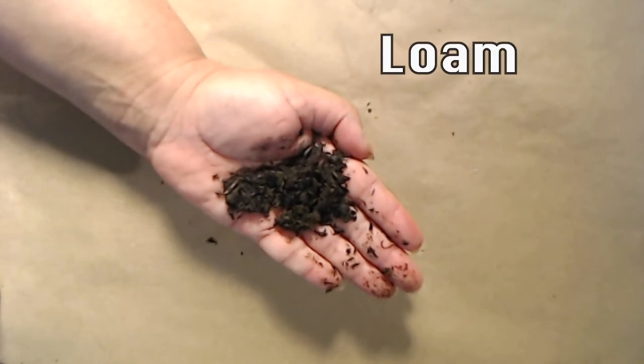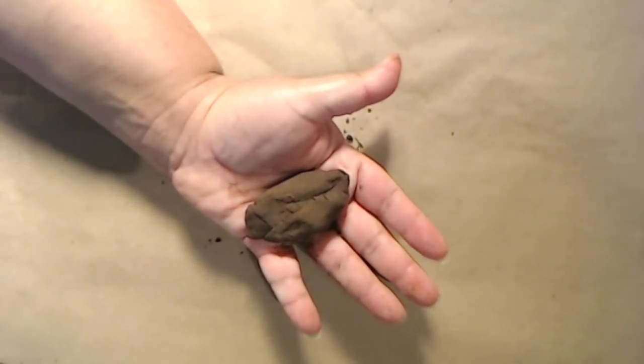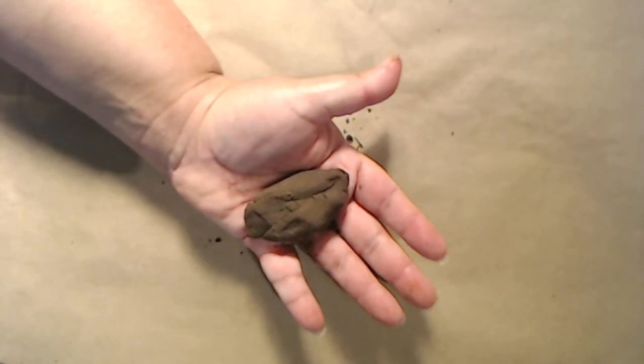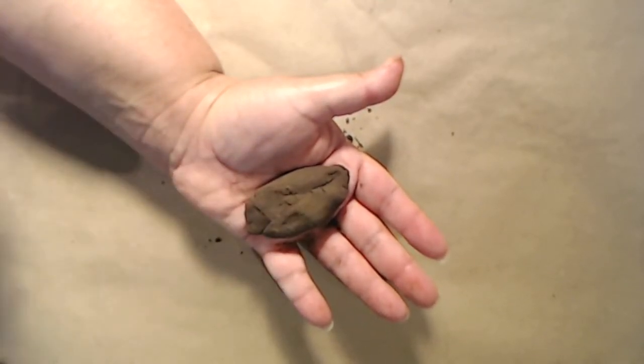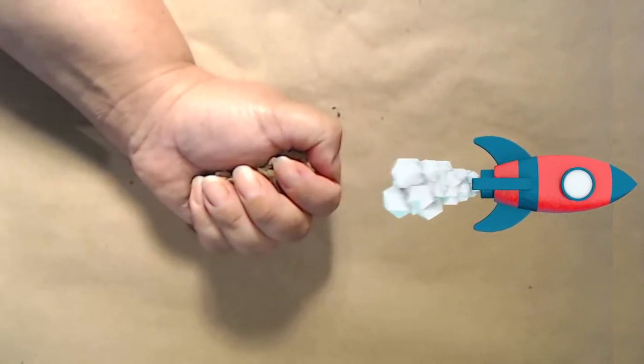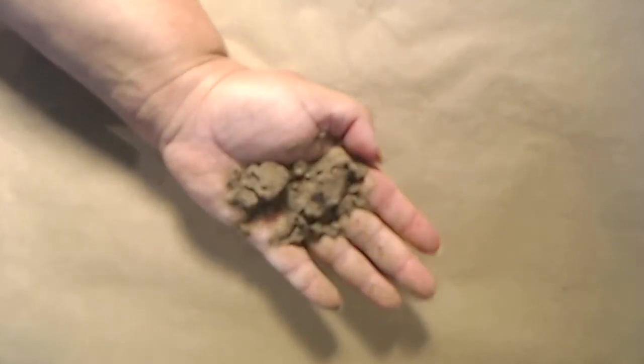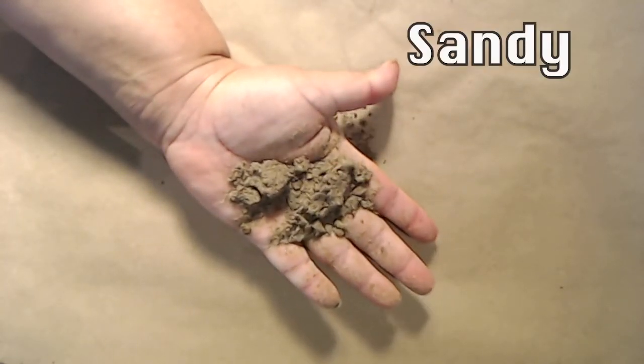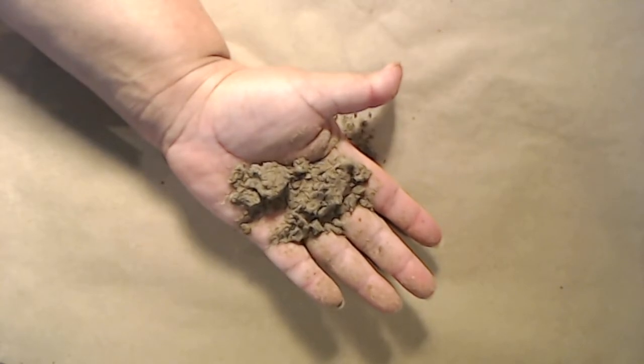You probably have loam. Does it hold its shape and when poked, does it keep its shape? You have clay. Does it fall apart as soon as you open your hand? You have sandy soil. Depending on your results, you might have a soil that's a combination, such as sandy clay or clay loam. You can see all the different types on the soil triangle.